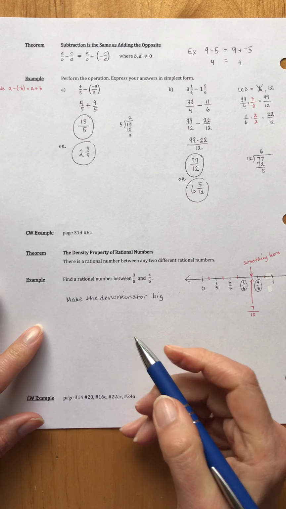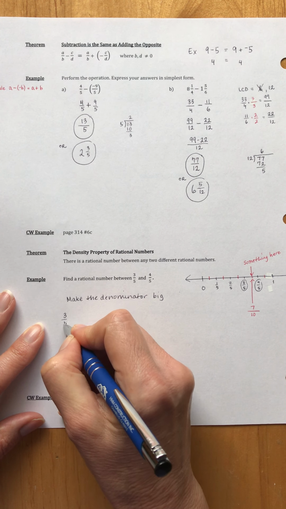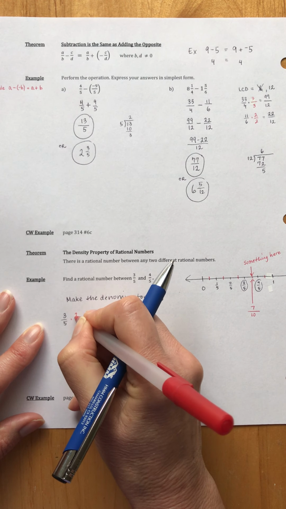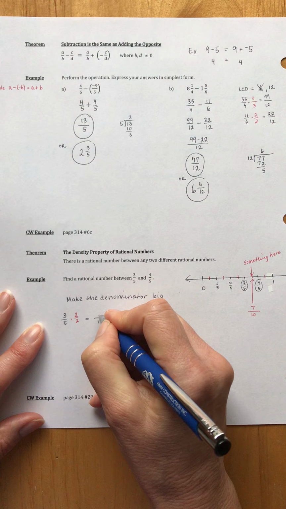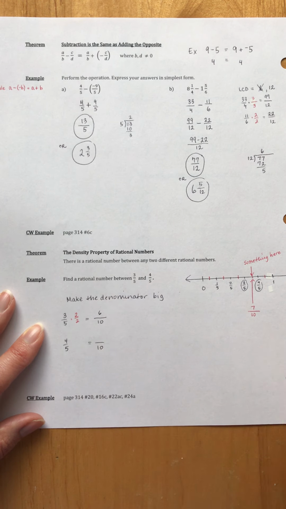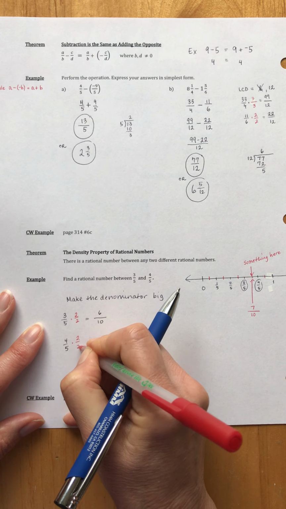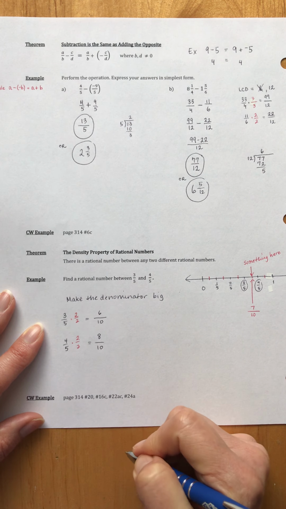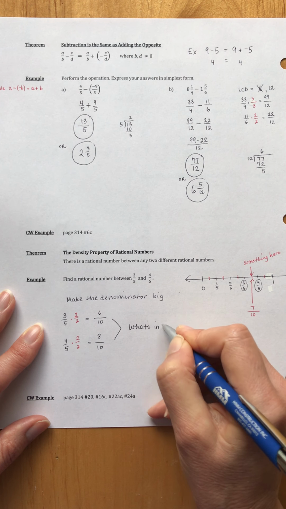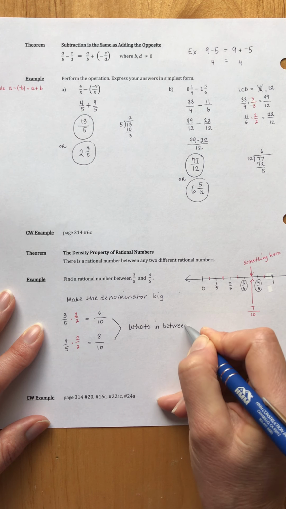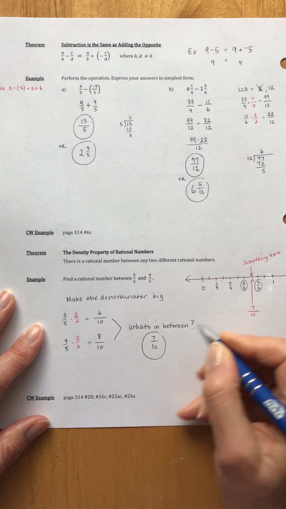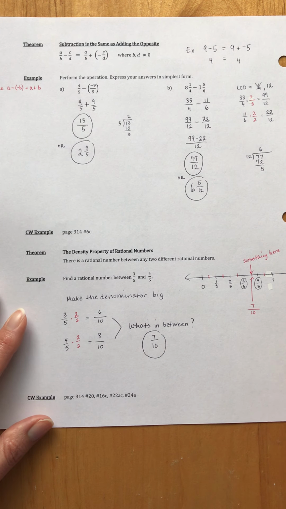Well, if you don't want to draw the picture every time, what we'd do is we'd say, take 3/5, turn it into tenths. And what do we have to do? We have to multiply top and bottom by 2. So that gives us 6/10. Take 4/5 and turn it into tenths. Again, multiply top and bottom by 2. We get 8/10. So what's in between? 7/10. Okay. And we could see that with the picture. So that's how you go about doing that.